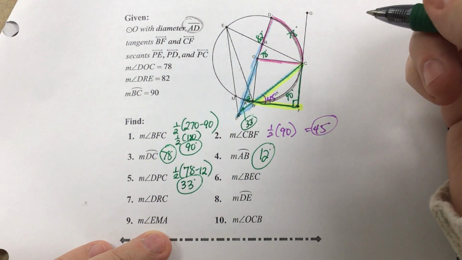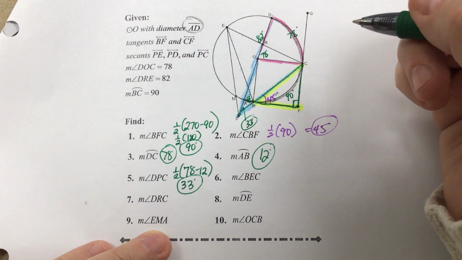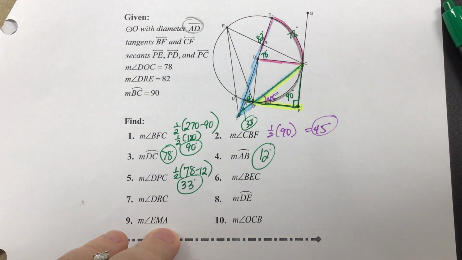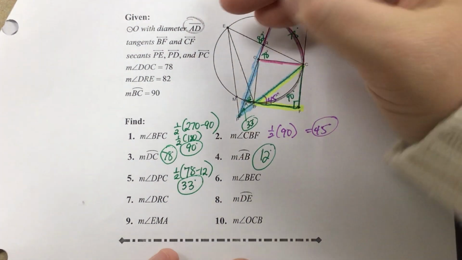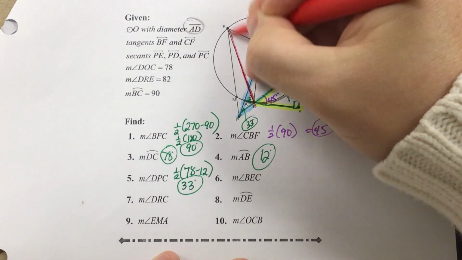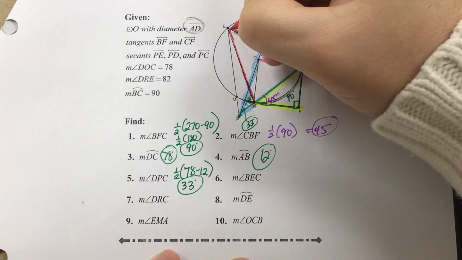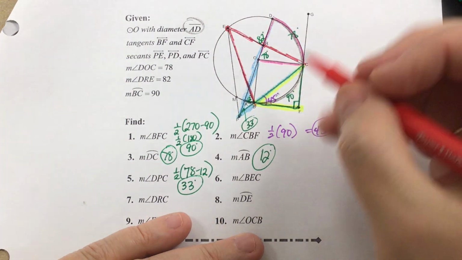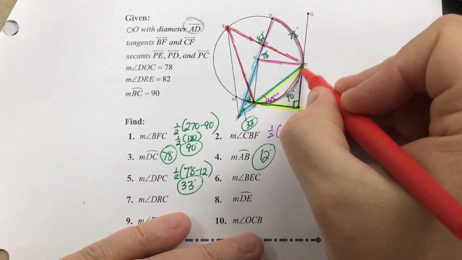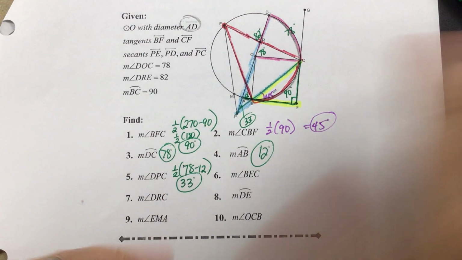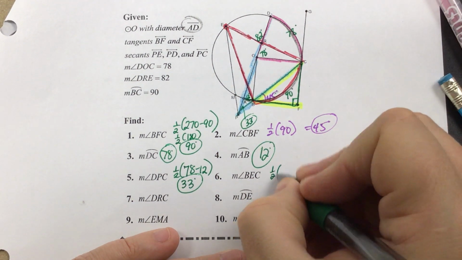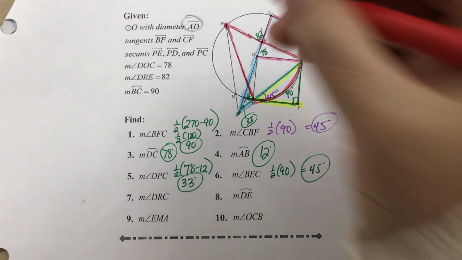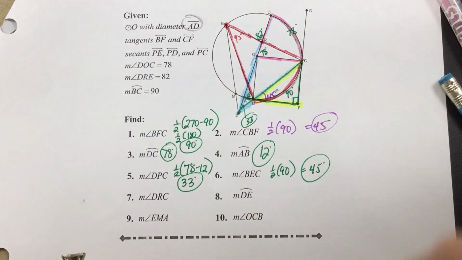We're halfway there. Okay, continuing on, we have angle BEC. So let me grab another color here. So for angle BEC, it's this one here in red. Okay, where's the vertex? It's on the circle, so it's half the measure of the intercepted arc. The arc would be this 90 here, so we're going to take half of 90, which is, again, 45 degrees. So this angle BEC is 45.